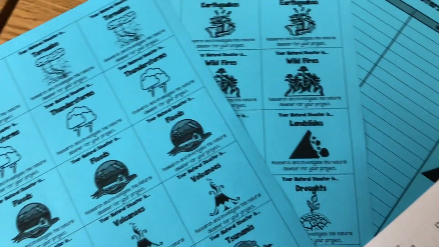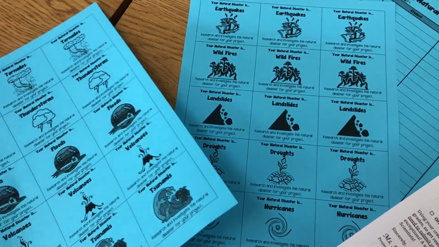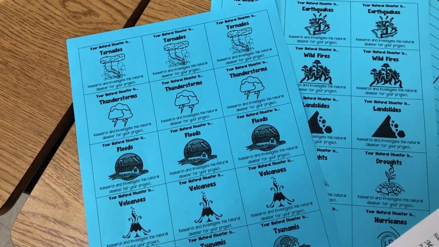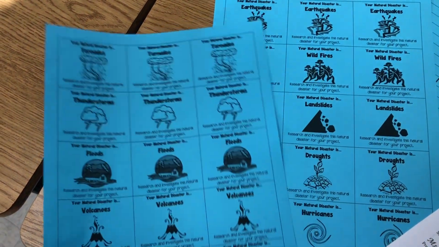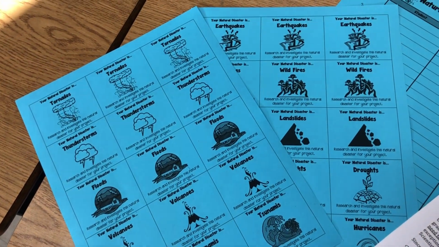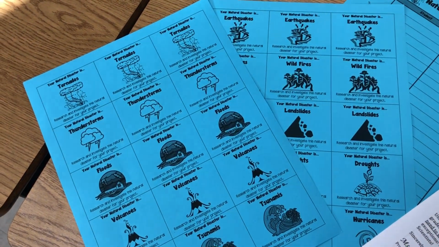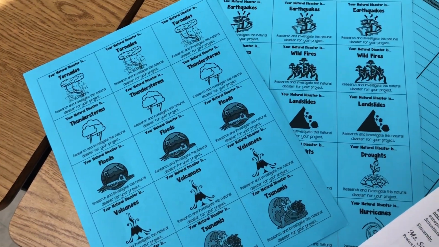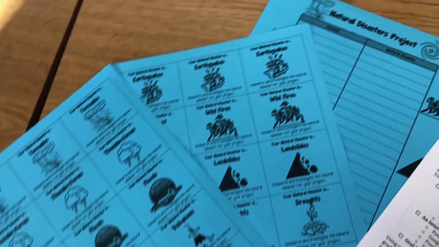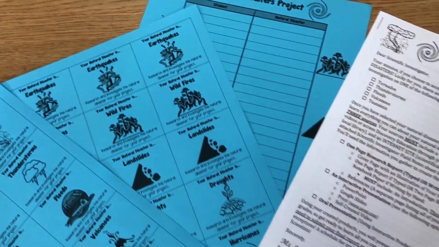So what I'm going to do is I have all 10 natural disasters here, and there's 3 per natural disaster, so I have a little bit over 25. I have 25 students. So I'm going to cut these apart, and I'm going to put them inside my fedora hat, which I will be wearing. So when I take it off, making sure my head is down so they don't fall all over me, I have the papers already inside of the hat and the students pick one. And then I write their name and the actual natural disaster that they chose.